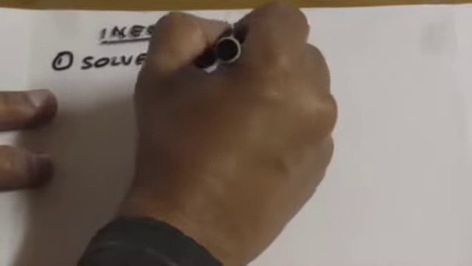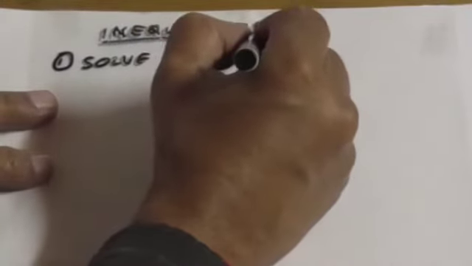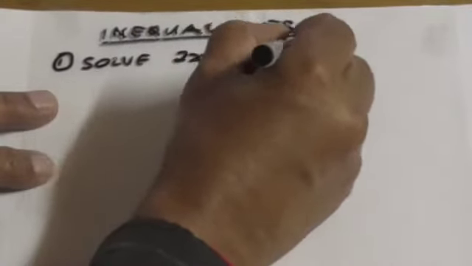The topic for discussion today is inequalities. We're going to go through the basics of inequalities, and we'll start with a linear example. Number one, suppose we had to solve 2x + 4 ≥ -8.